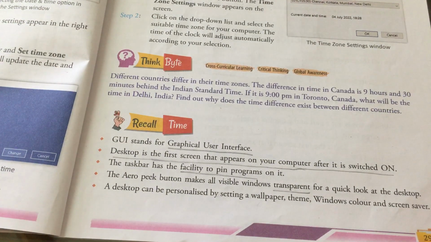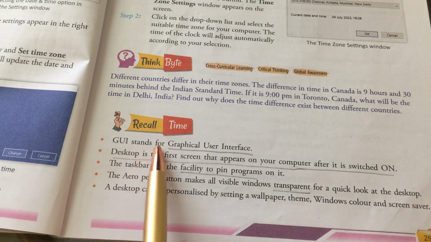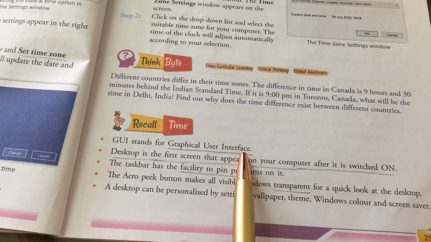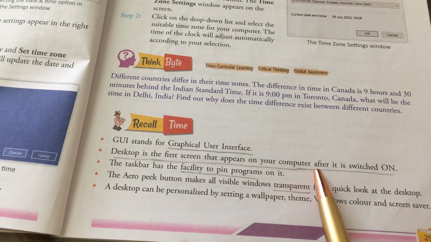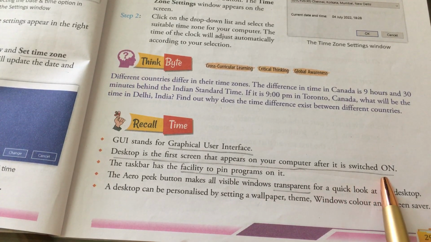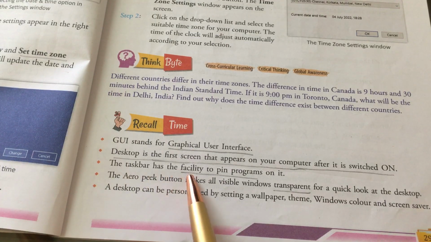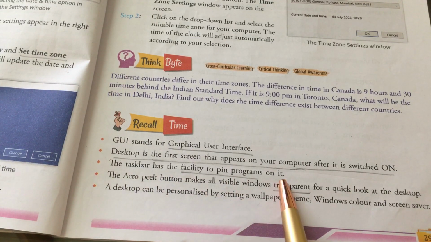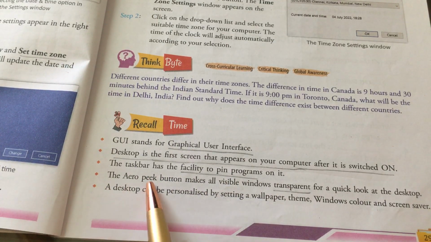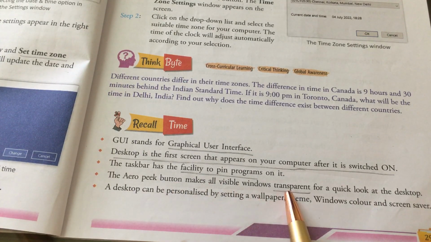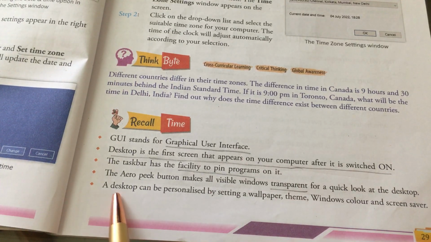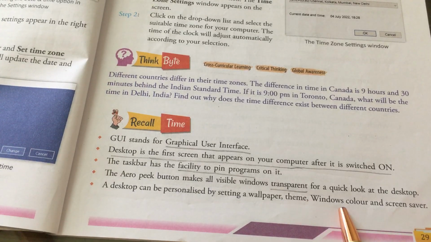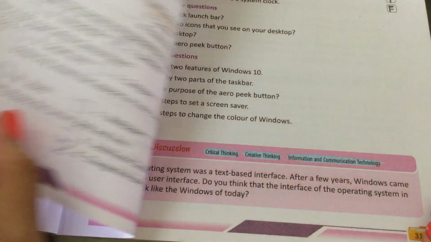Now, Recall Time. GUI stands for Graphical User Interface. Desktop is the first screen that appears on your computer after it is switched on. The taskbar has the facility to pin programs on it. The arrow peek button makes all visible windows transparent for a quick look at the desktop. A desktop can be personalized by setting a wallpaper, theme, Windows color, and screen saver.